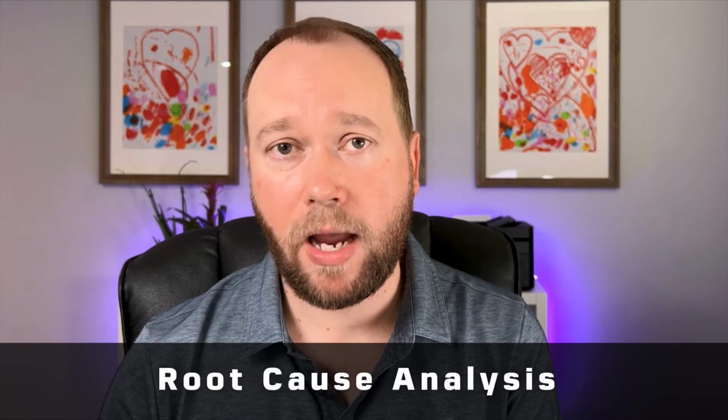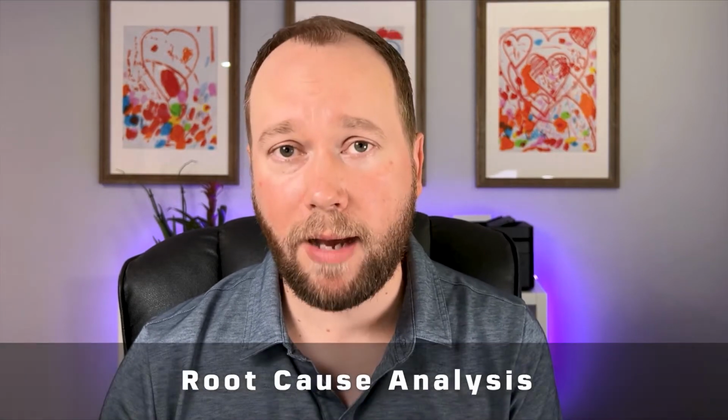Step number 5 is all about identifying the root cause of the problem that we are working on solving. My favorite root cause analysis tool happens to be a 5 Why. There are other root cause analysis tools out there as well. So the tool is not as important as identifying what the root cause happens to be.